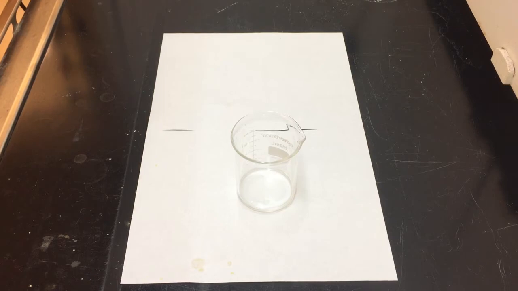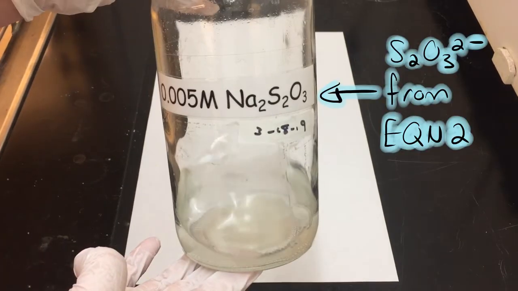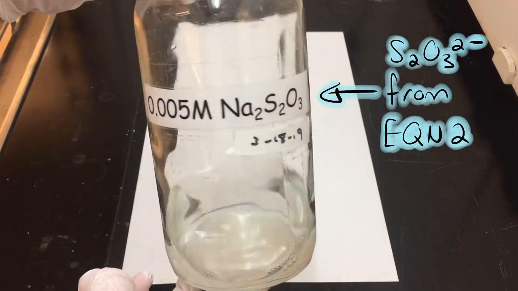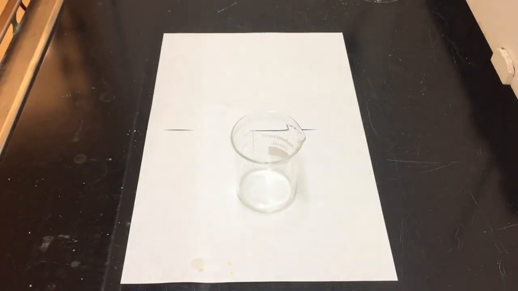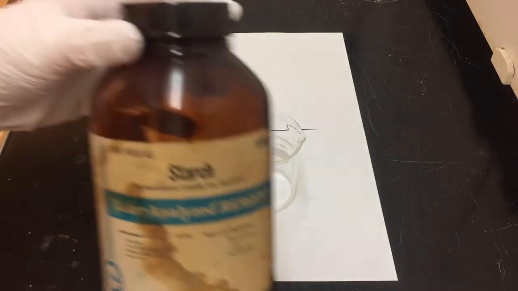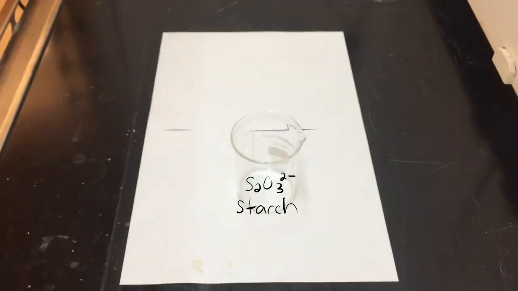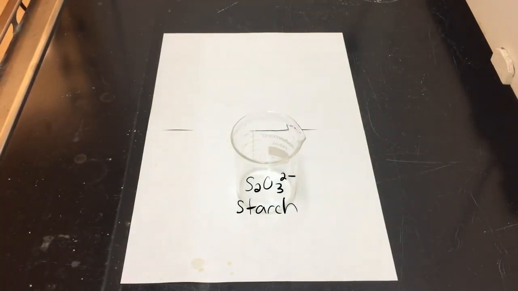So let's get into the actual reaction. Here I'm going to be grabbing some of that S2O3 2-, which is from equation 2, and we are going to be pouring it into the beaker. Similarly, we're going to grab some of that starch from equation 3.